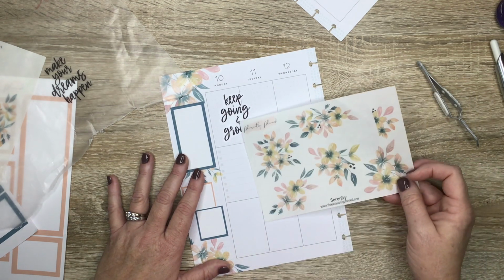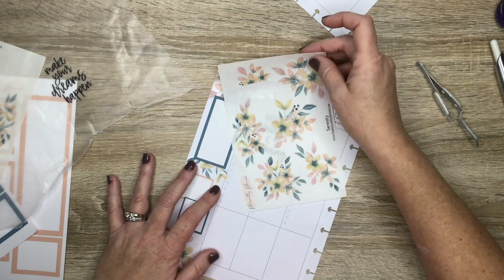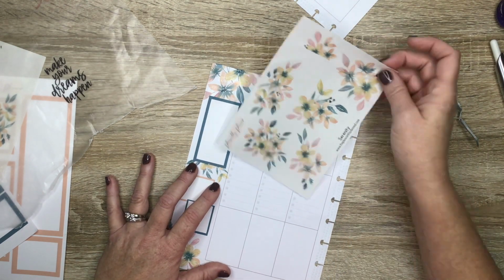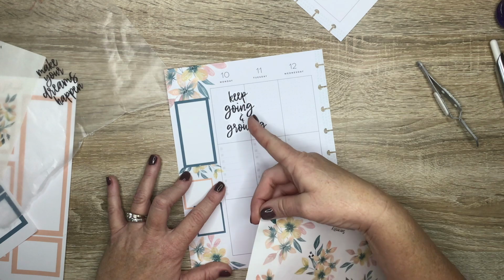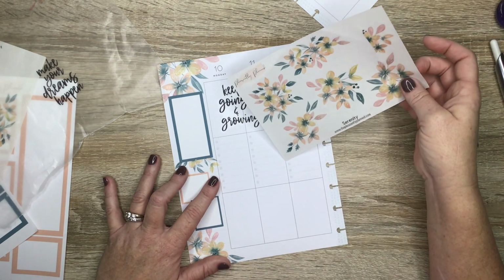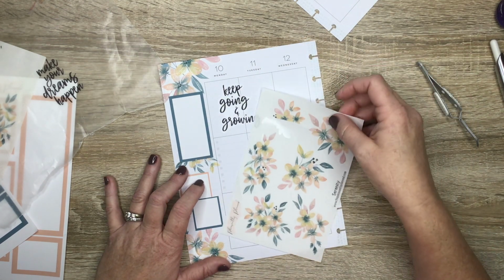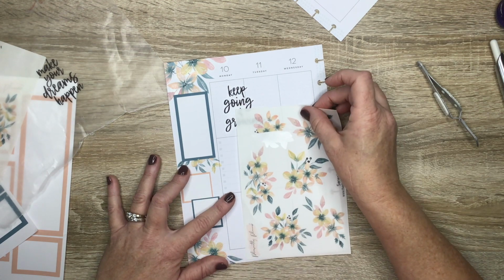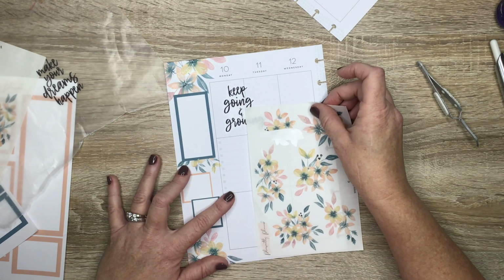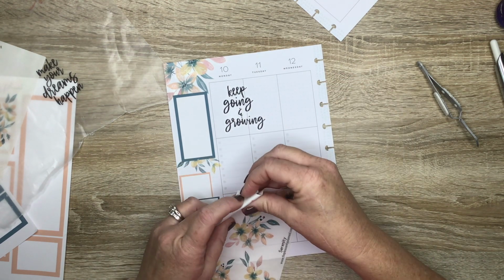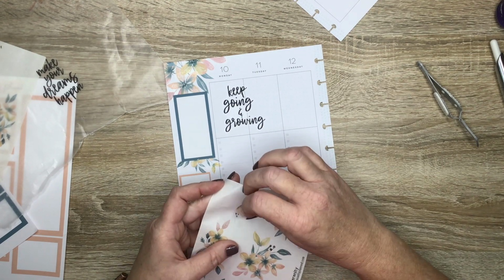All right, now I just need to figure out which floral I'm going to use, because I want some type of flower here. And I'm not sure if I should try to just use this piece of one. I'm not sure.